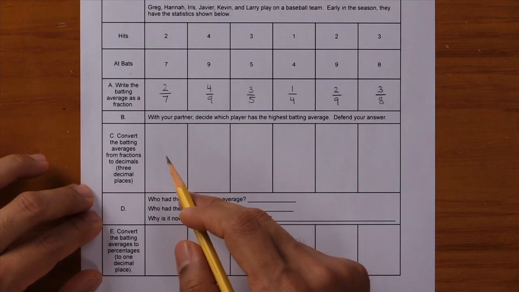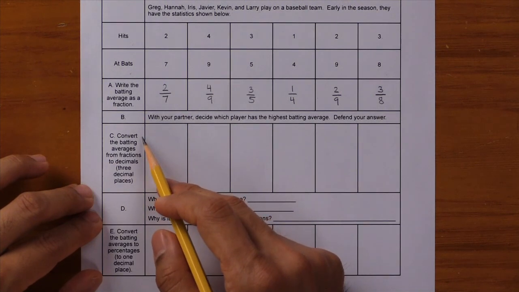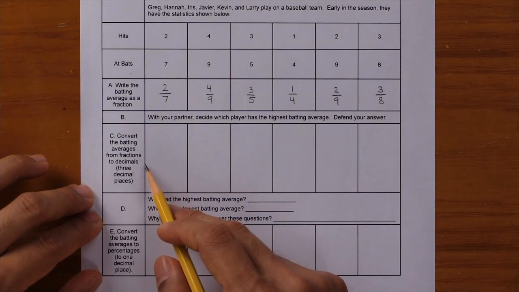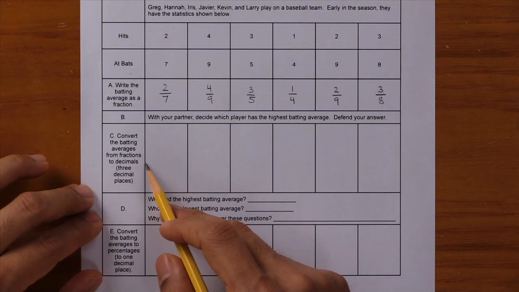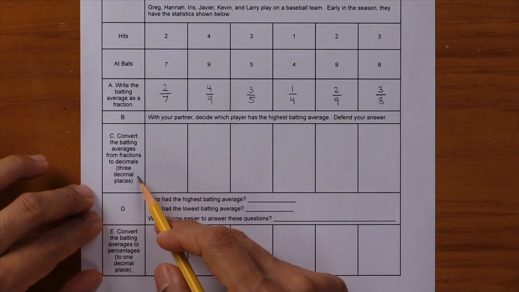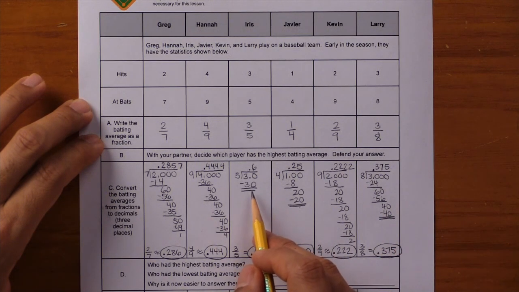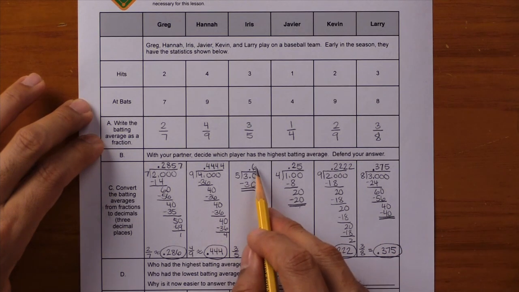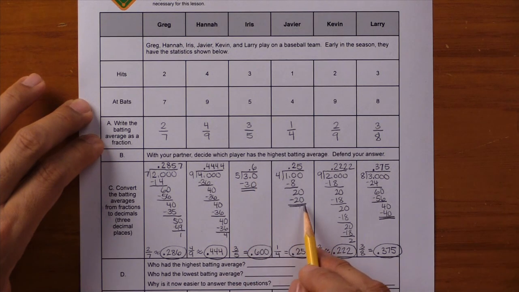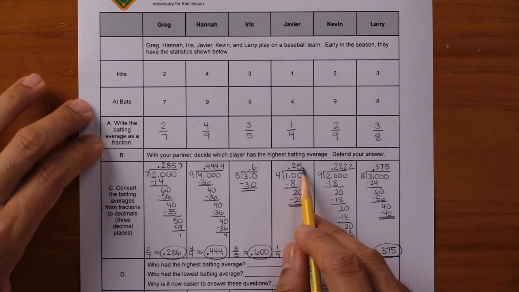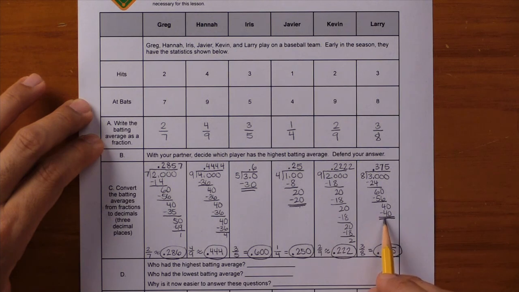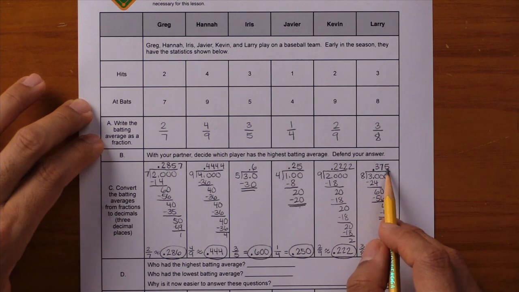Take a look at letter C. Here it says convert the batting averages from fractions to decimals, and we're going to carry them out to 3 decimal places. And since this involves long division, I'm going to do some of the demo off screen. Here are the division problems worked out for letter C. And you'll notice that this division problem terminated after 1 decimal place. This one terminated after 2 decimal places. And this one terminated after 3 decimal places.